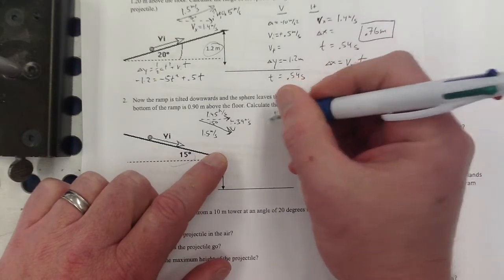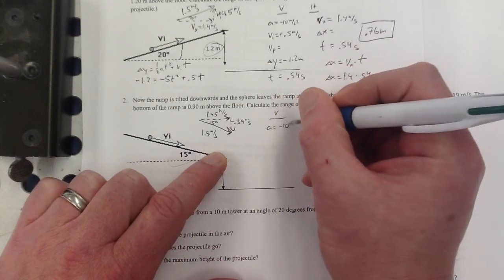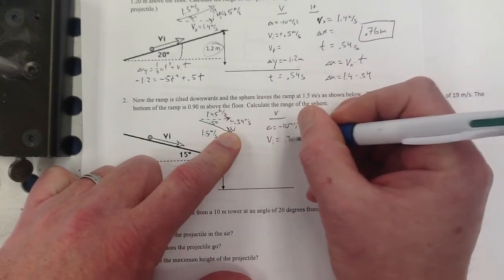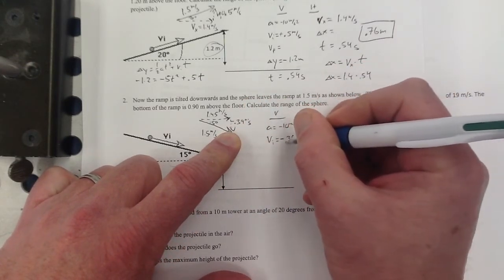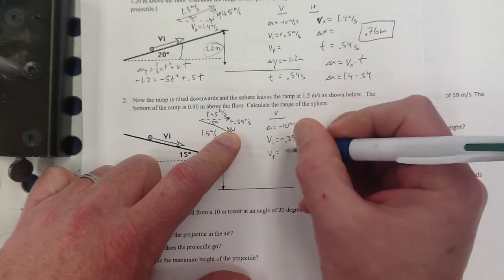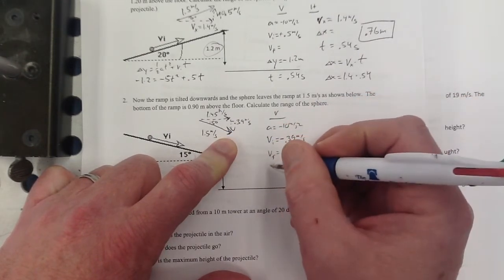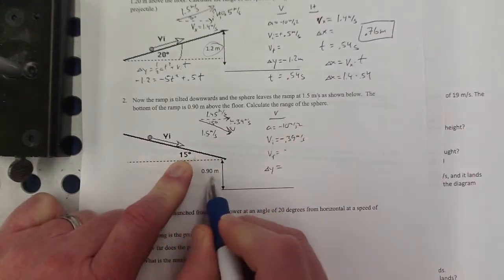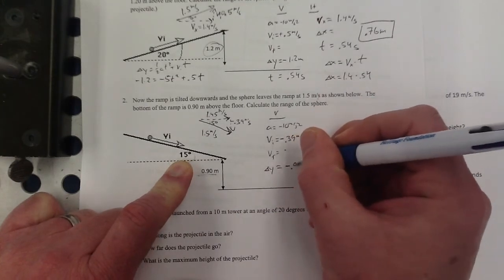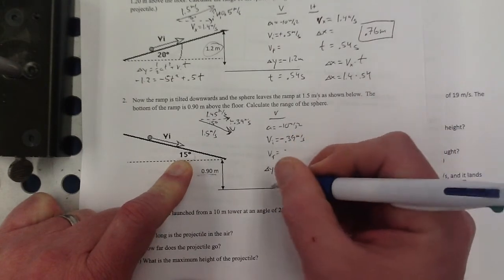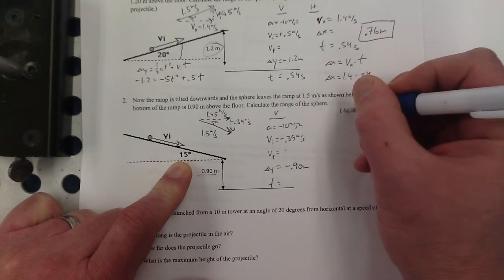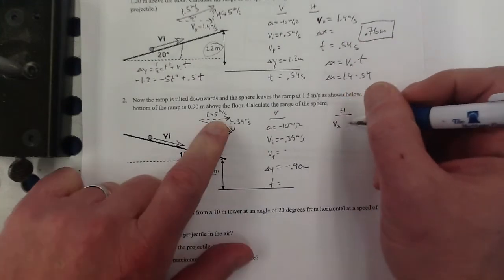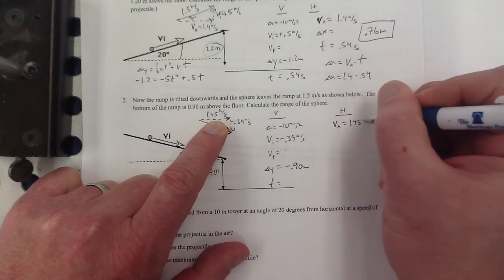Okay, so set up my info here. My initial velocity is 0.39 meters per second down. I don't know the final velocity. My delta y is going down, negative 0.90 meters. And horizontally, I have my Vx, 1.45 meters per second.